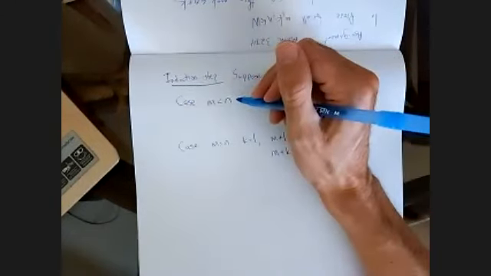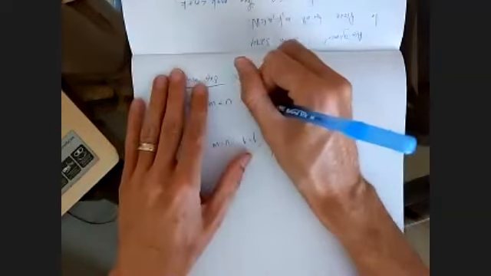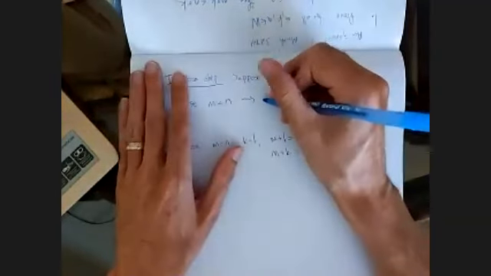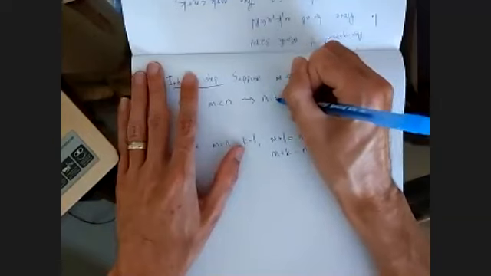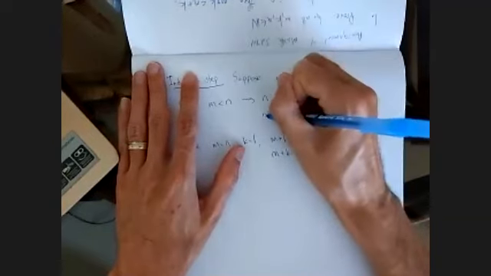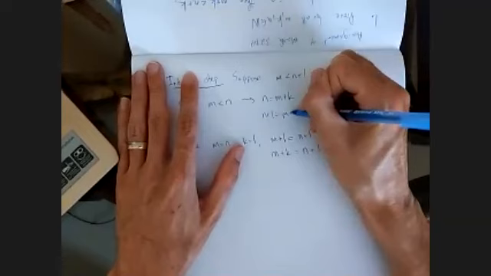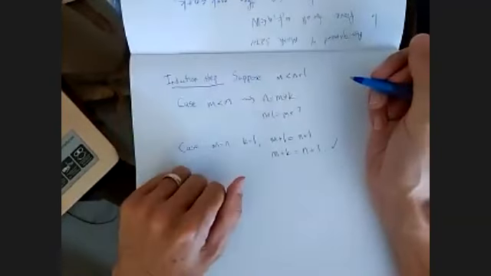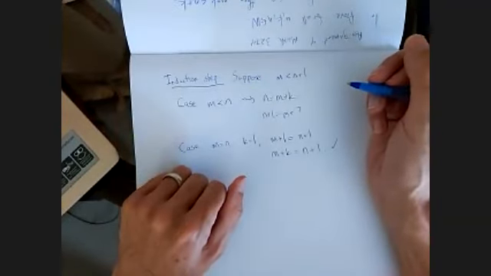Okay, so the case of m less than n, well, the induction hypothesis would tell you that n equals m plus k, and now n plus 1 equals m plus what? Well, I'll let you fill in that. And also, I'll let you make everything look nice. Okay?